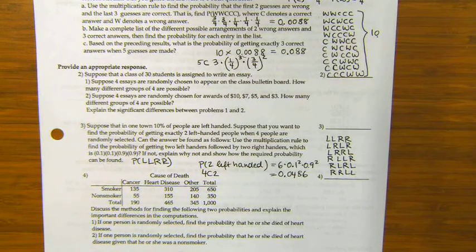Question number 2 says, suppose that a class of 30 students is assigned to write an essay. First part, suppose 4 essays are randomly chosen to appear on the class bulletin board. How many different groups of 4 are possible? And then the second part says 4 essays chosen again, but for awards of $10, $7, $5, and $3. So you can see the similarity with the question, but also the difference, right? The question you must ask yourself is, does the order in which I pick these matter or not? And when you're answering a question like that, you're going to say, are they treated the same way or not?